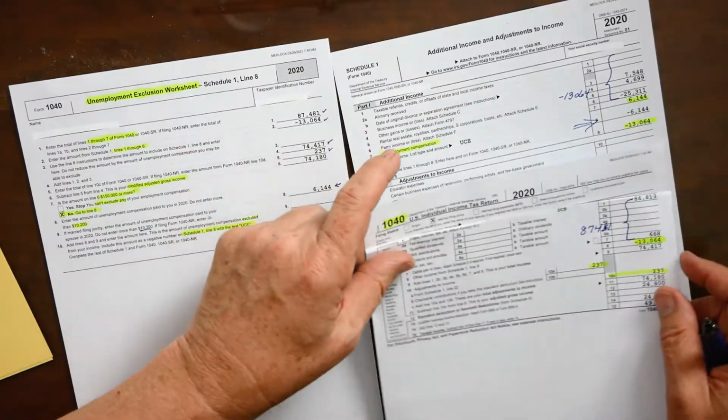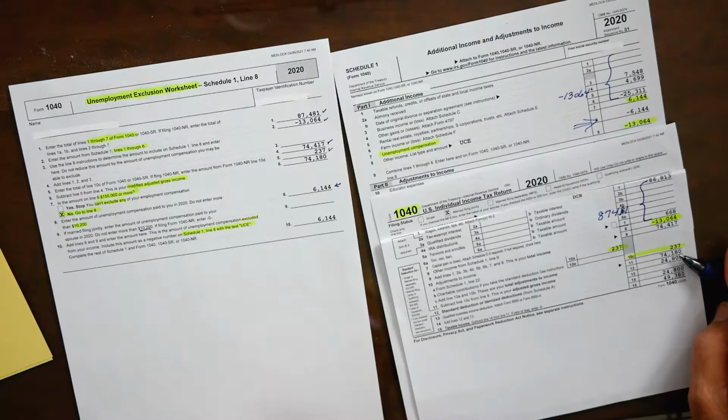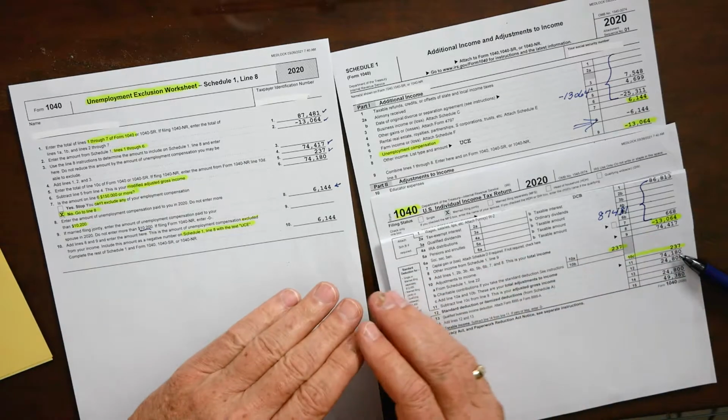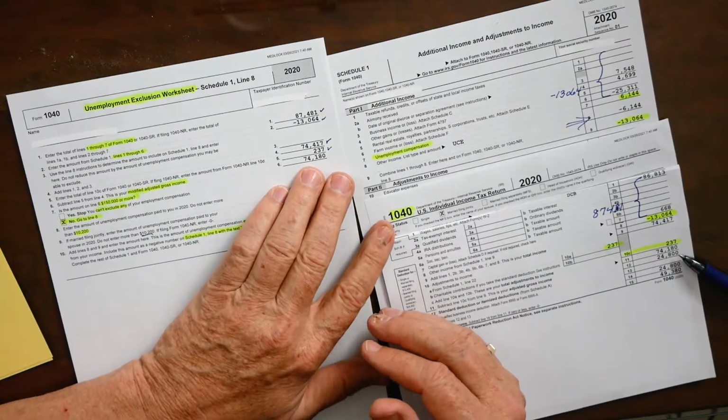And because we got to exclude it on the worksheet over to Schedule 1, it was not part of our adjusted gross income. So the proof here is that when I look at the worksheet and I see 74,180 matched to 74,180, I know the tie up. So this is the foundation. We did this return again in another video. Based on this, 74,180 was underneath the threshold.